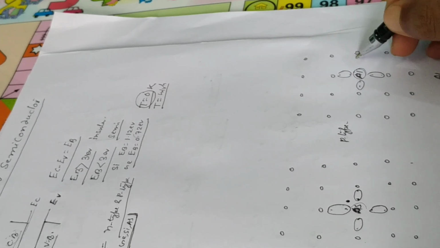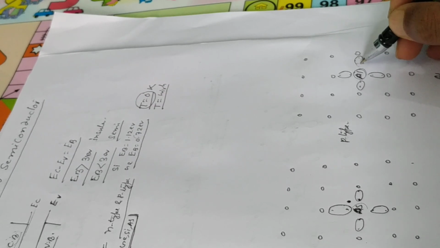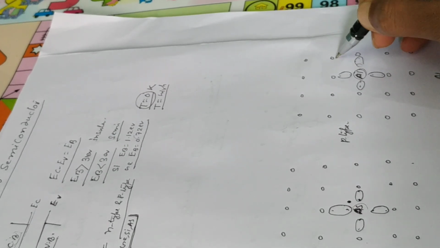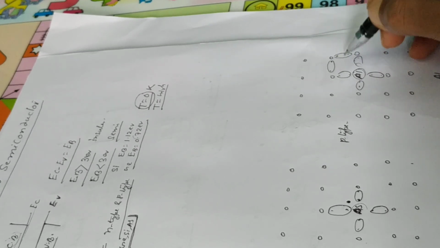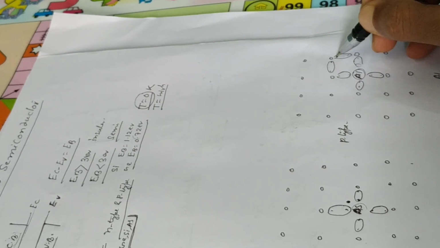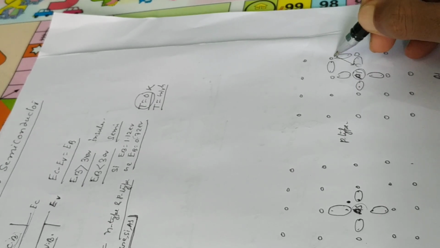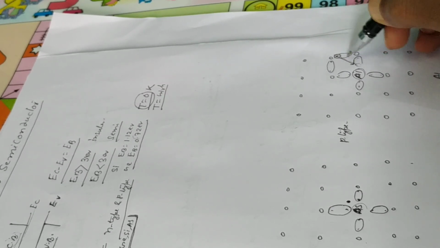But since aluminum has 3 electrons in the outer orbit, one vacant state is produced, and the nearest electron in a covalent bond will try to fill up the vacant state. When the electron comes to the vacant state, in turn a hole is developed there, as if the hole moved in the direction opposite to the movement of the electron.